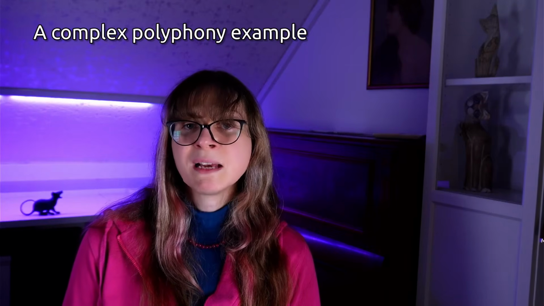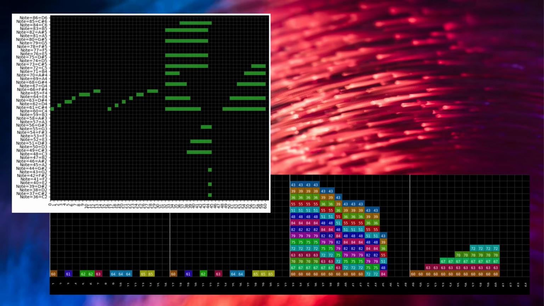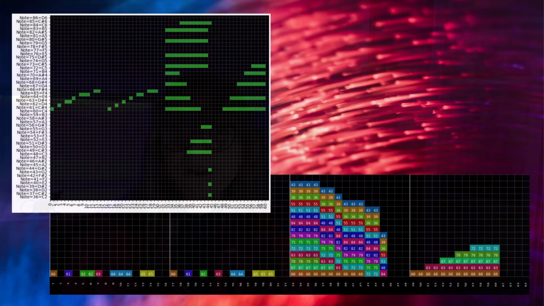And here is an example of a much more complex polyphonic pattern. As you can see, it works the same, but just on a larger scale. Maybe just let me know in the comments if you are interested in how I created these diagrams. But I'm not including those video clips to keep this video relatively short.